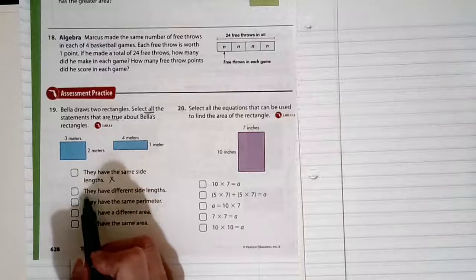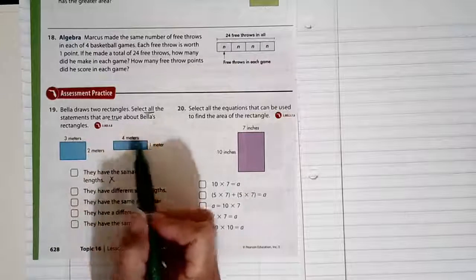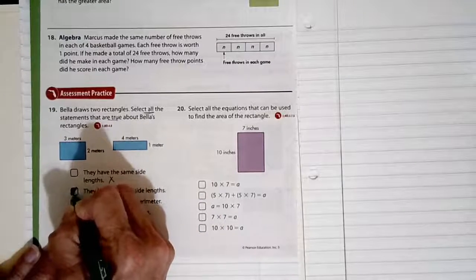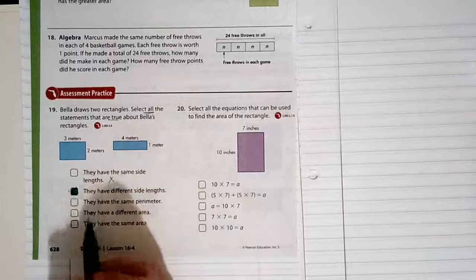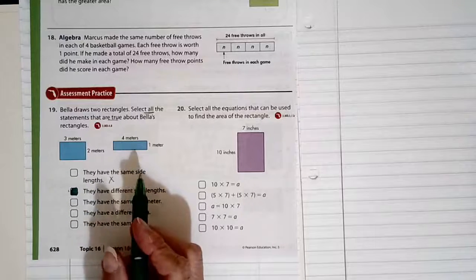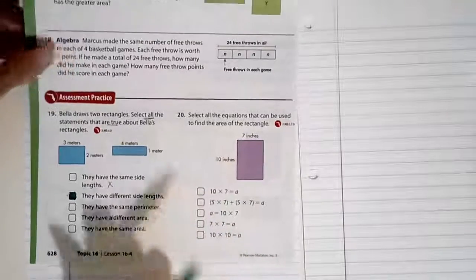Now the next one says they have different side lengths. Well, is that true? 3, 2, 4, 1? Yep, those are different side lengths, so we know that that one is a true statement. The next option says they have the same perimeter, so we know we now have to solve for perimeter. So let's do that right off the bat.